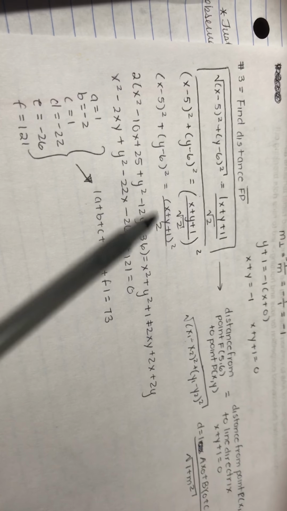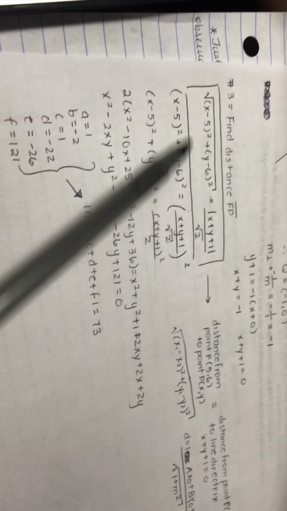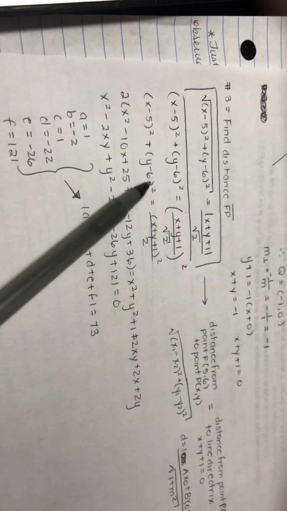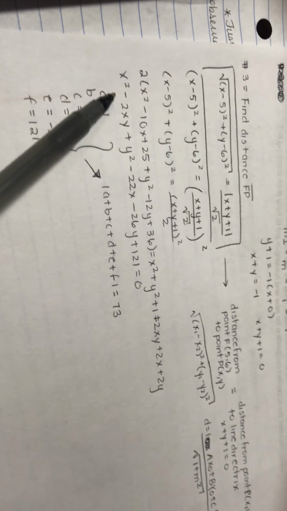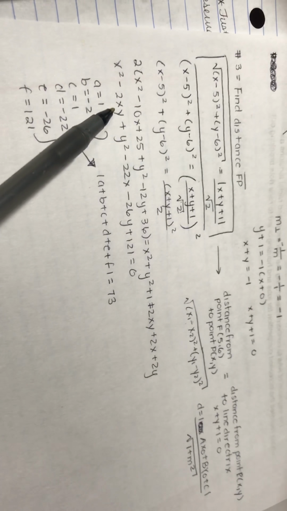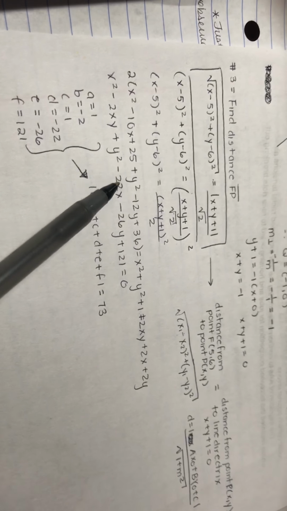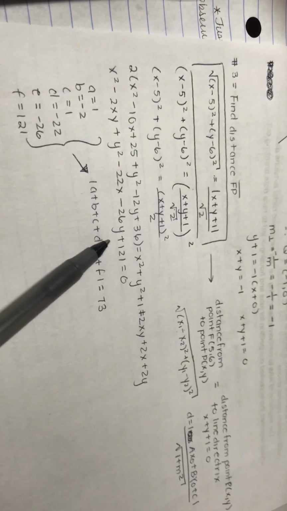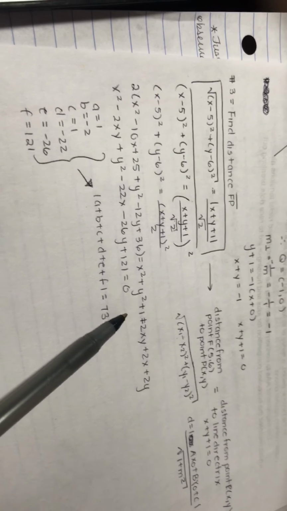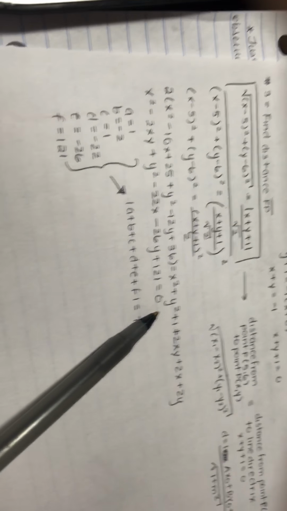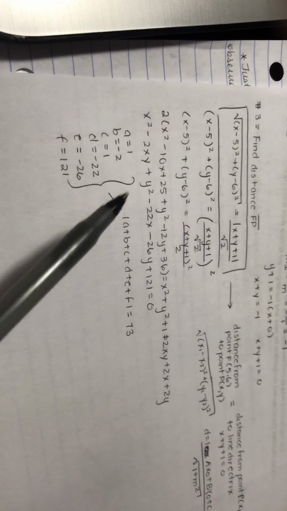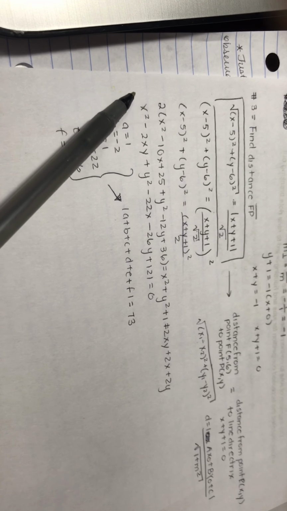You expand this formula by multiplying 2 on this side and expanding all the squares, and that will ultimately give us x squared minus 2xy plus y squared minus 22x minus 26y plus 121 equal to 0. And from there you can find a, b, c, d, e, and f by using the coefficients.